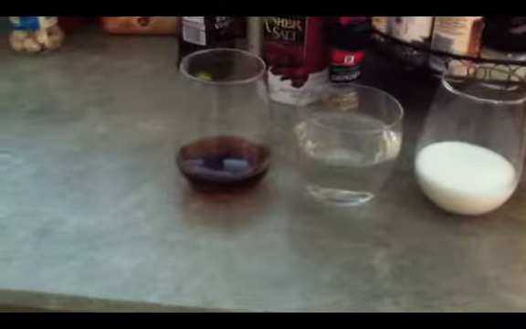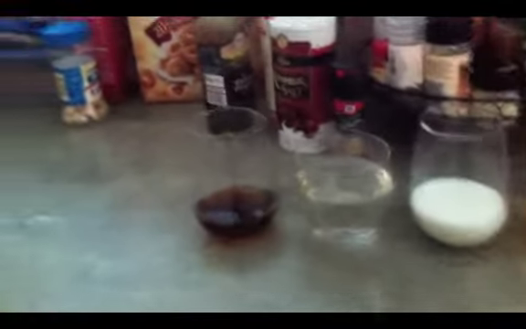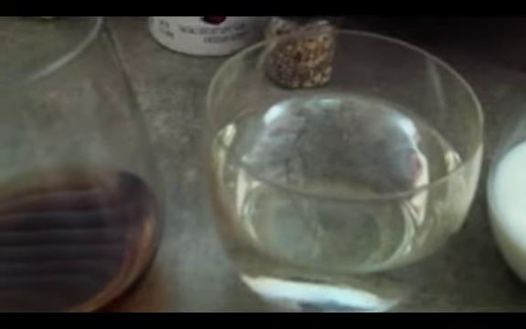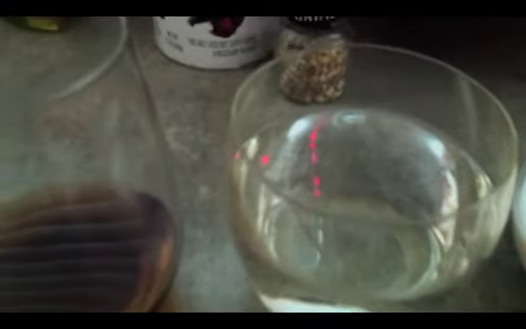We know that they are mixtures though. So let's go ahead and look at some of these. This one right here is salt water. I'm going to take this laser and shine it into this cup. And if you look right there, you don't see the beam of light.